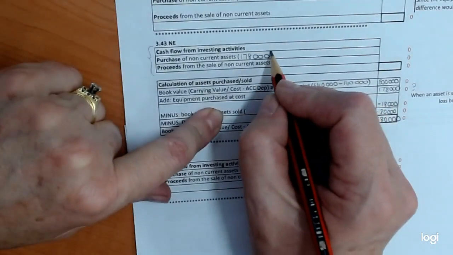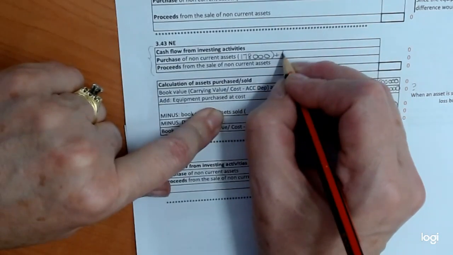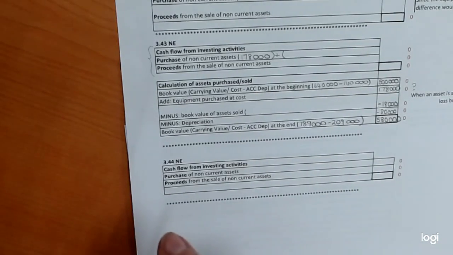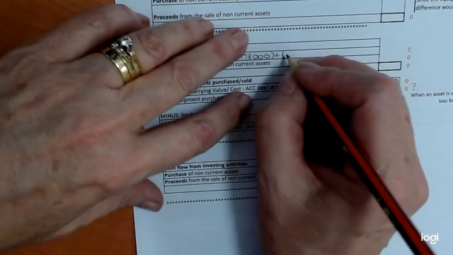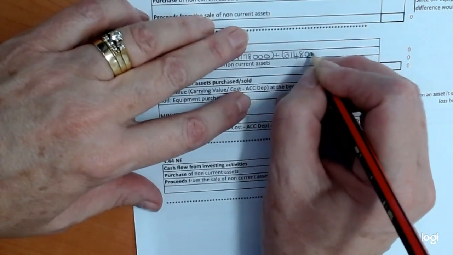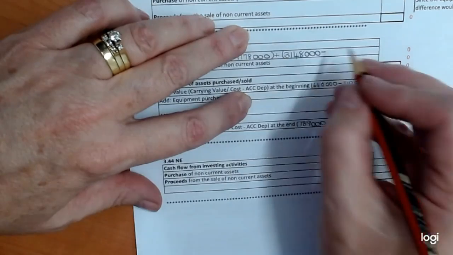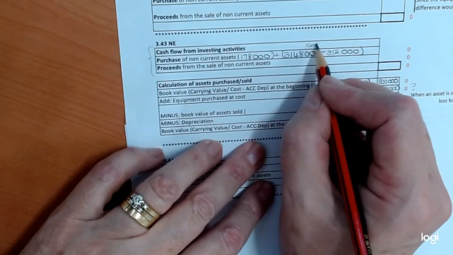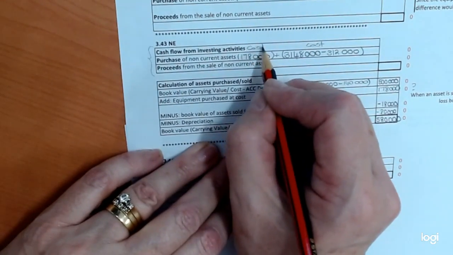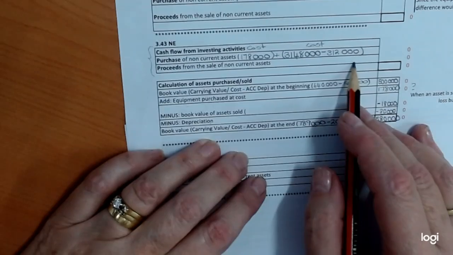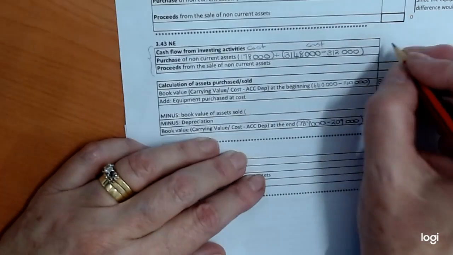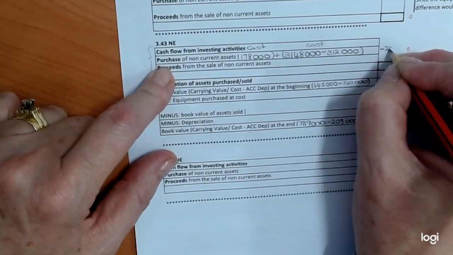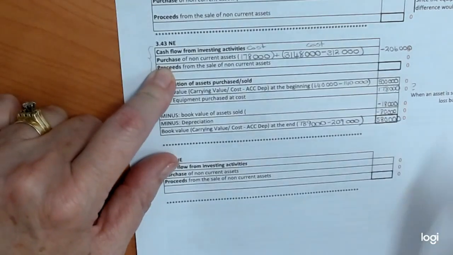So now we are also looking at the land and buildings difference at cost. And the land and buildings difference, I just want to write it down, is 3,148,000 minus the 312,000. And now we have cost here and we have cost here. We have to work with both of them in cost. And that answer is the 206,000, but that is the purchase, so it's minus 206,000 that was purchased.